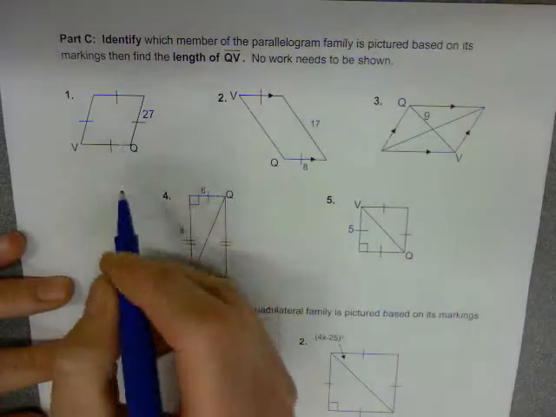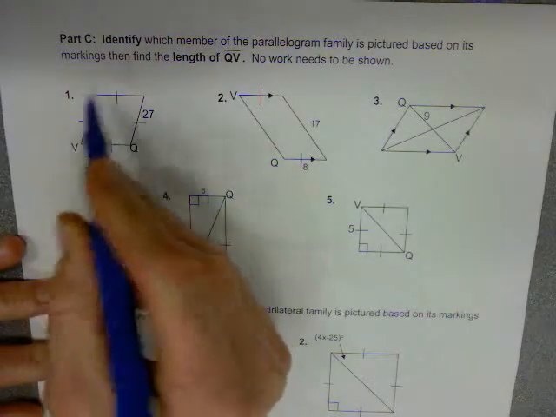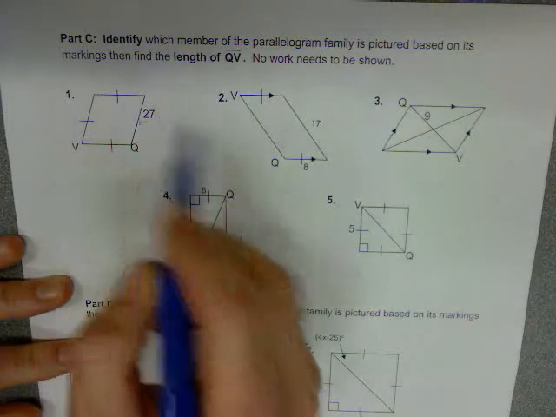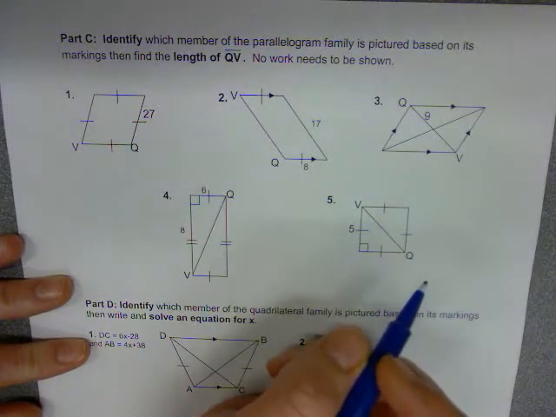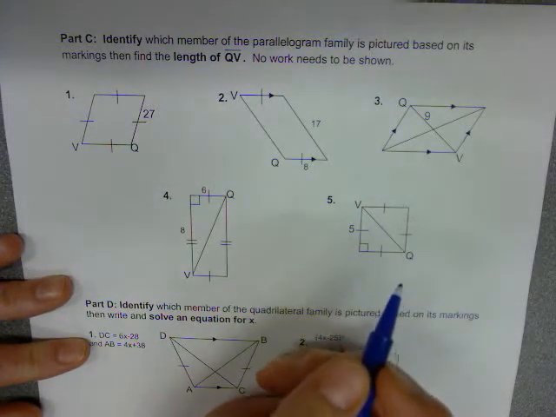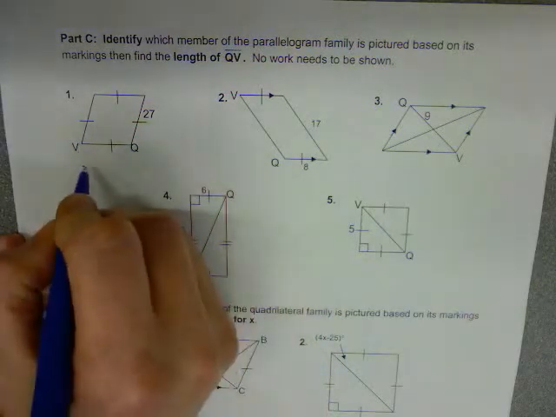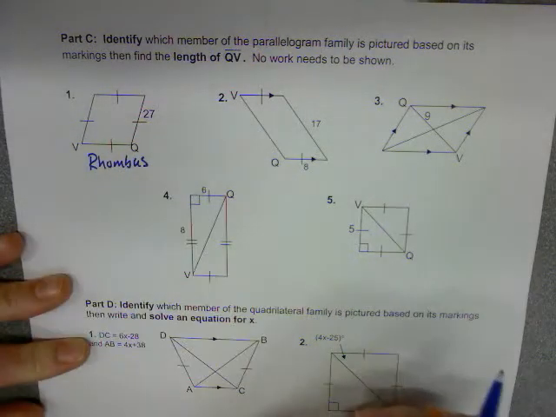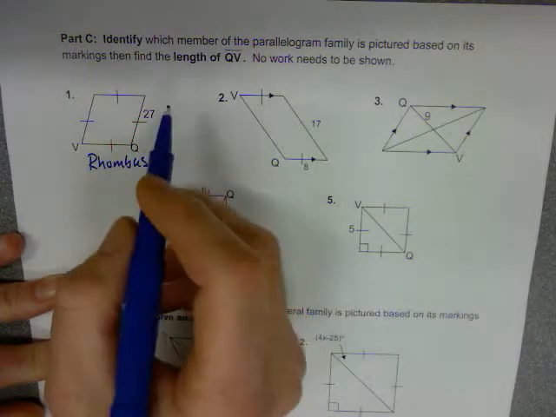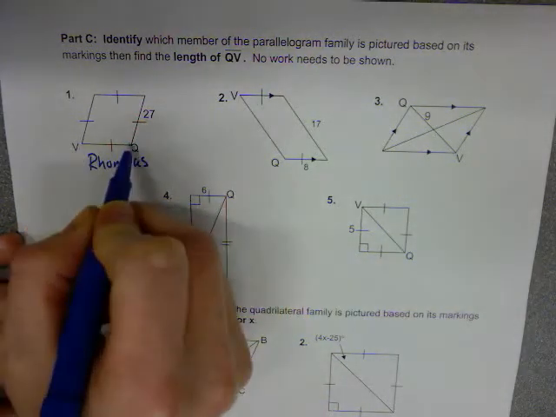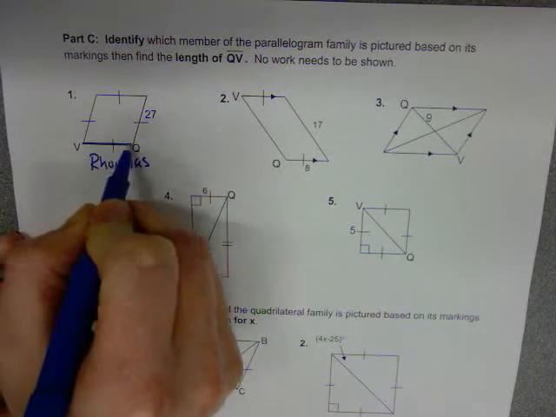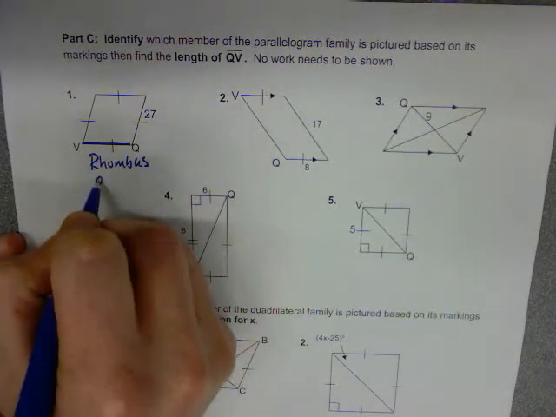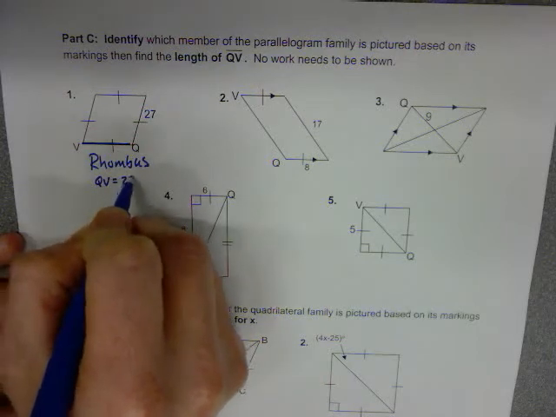Okay, so to do that, I'm going to first look at the first shape, and we'll notice all four sides are equal, and that's the only thing we know. Yes, a square does have four sides equal, but you have to also know that it has a right angle, and it doesn't. So you cannot say this is a square, this is a rhombus. So we have a rhombus, and QV is this bottom segment here. QV is the same length as this side, which is 27, so we can say the length of QV is equal to 27.